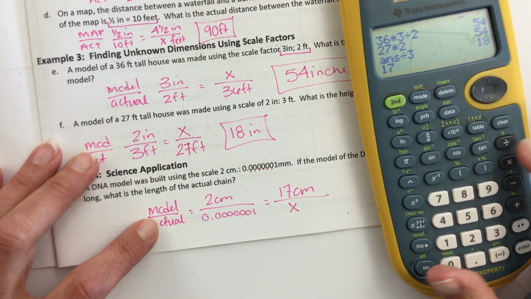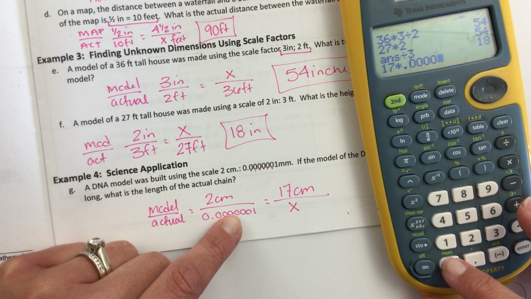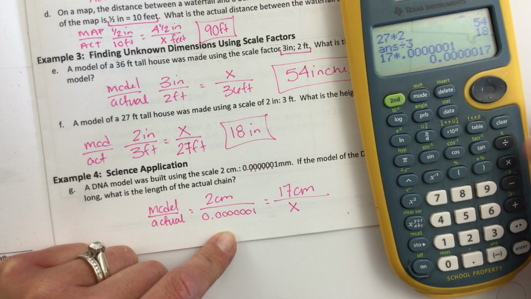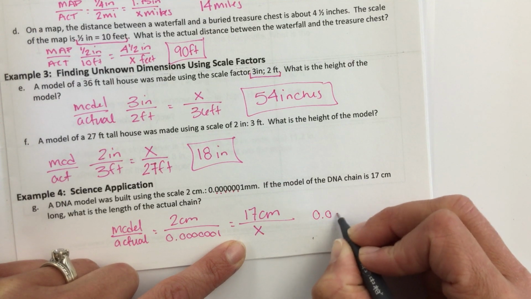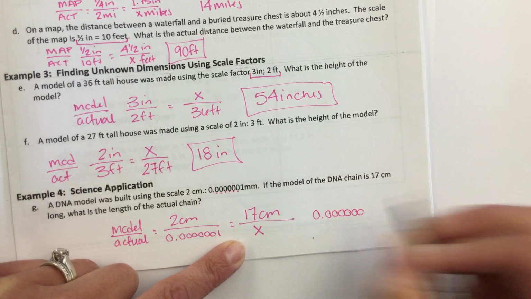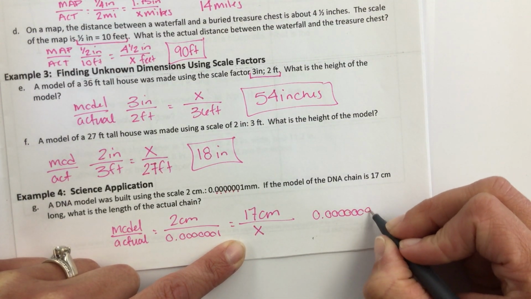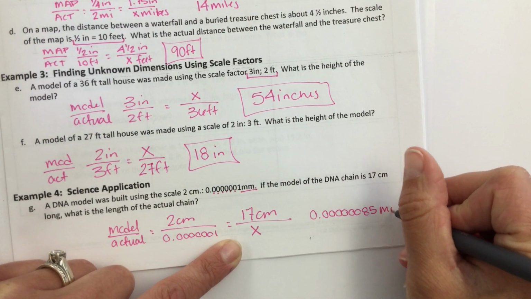So 17 times the small number, divided by 2, and we get 8.5 times that very small power, and that is in millimeters.